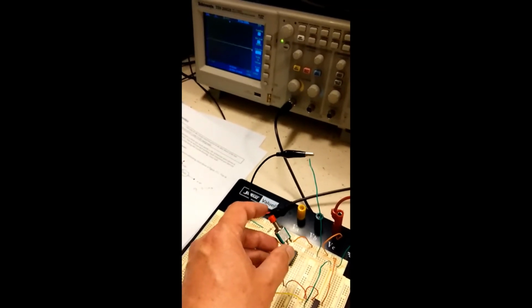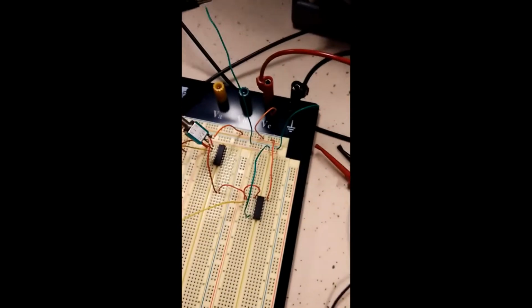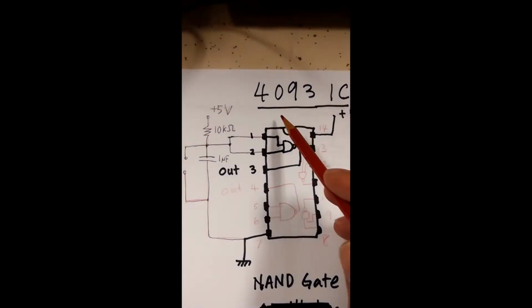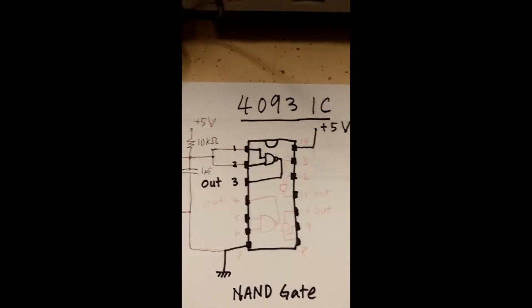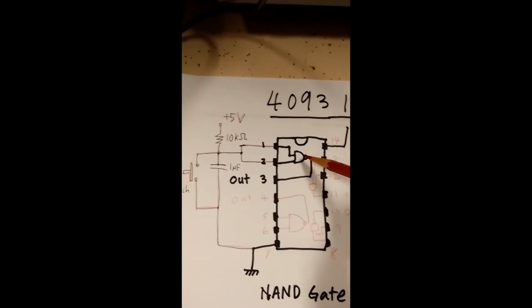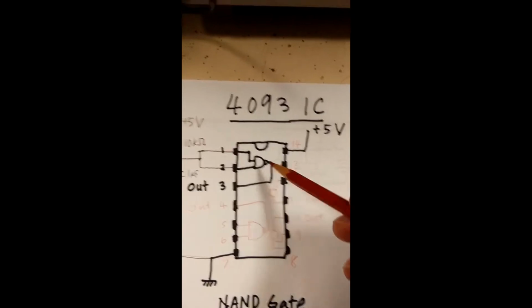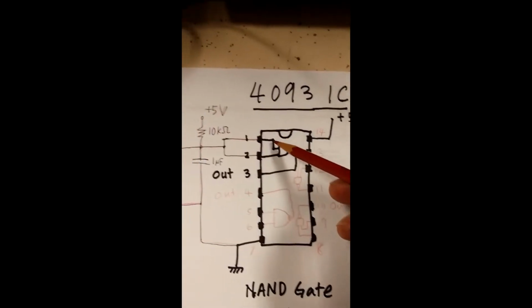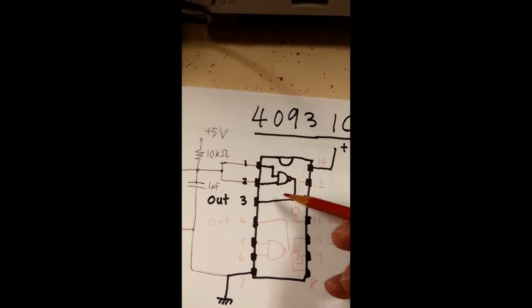To overcome that problem, or to reduce noise in the circuits, we will build this circuit using the 4093. Similarly to the 4011, we have these 4 NAND gates, 1, 2, 3, 4. We just use 1/4 of this IC, and this is how we build it.